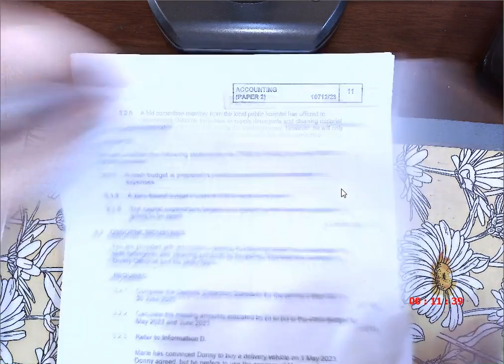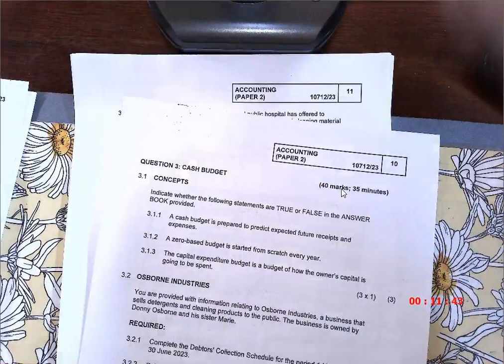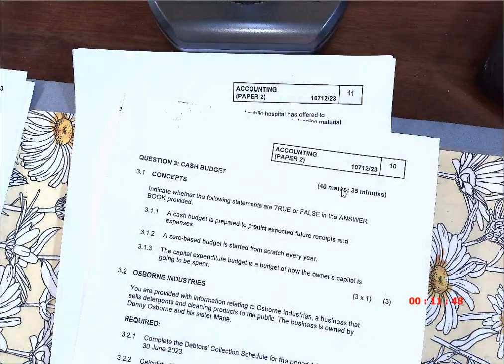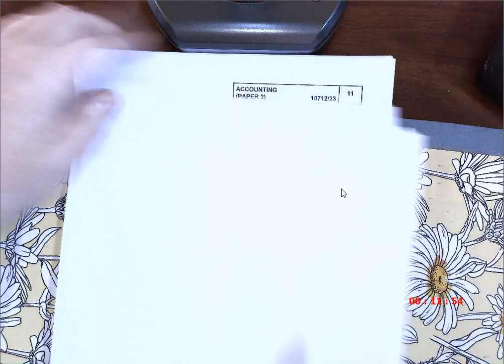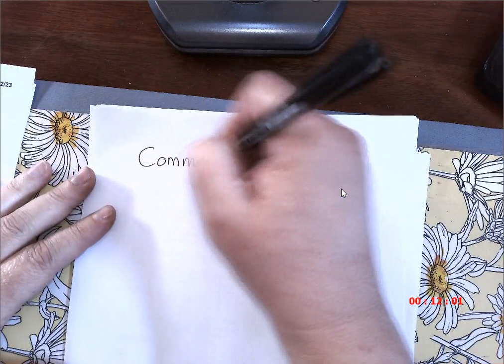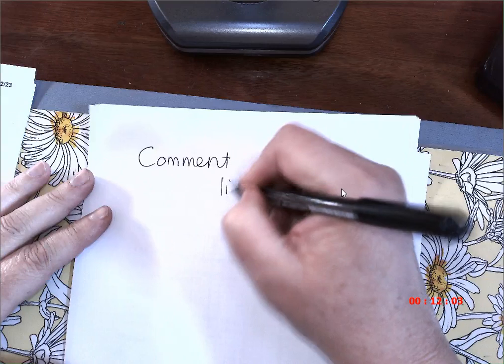Second part of the question, they will ask you comments. Sorry, I'm waving papers in front of the camera. Now, comments: it's important that you are able to make links.